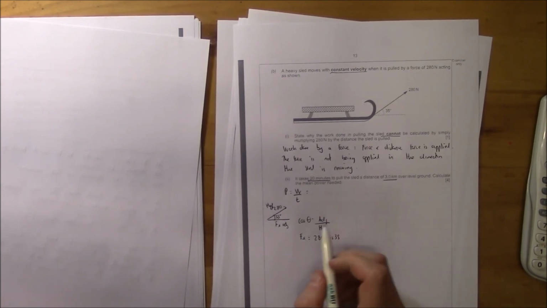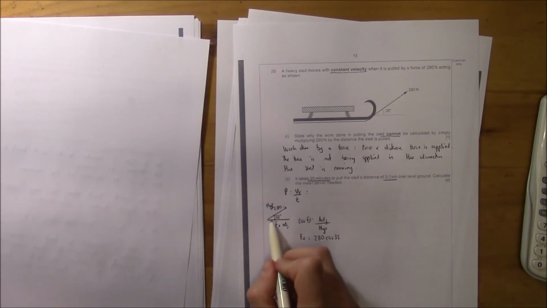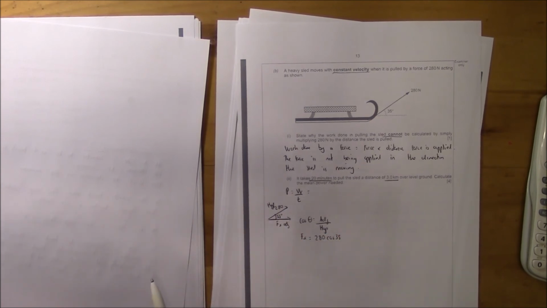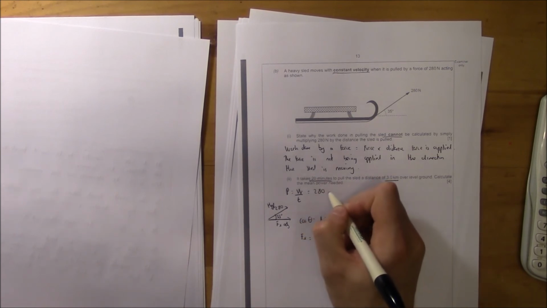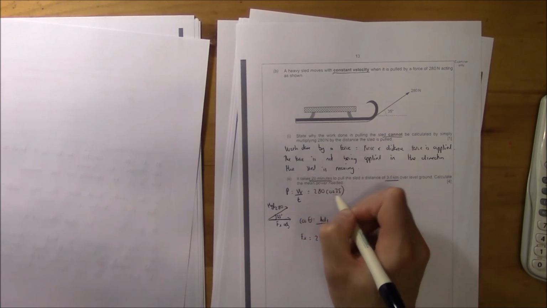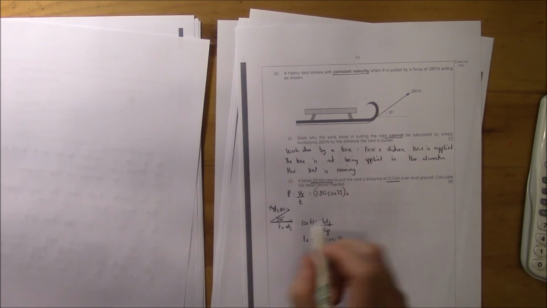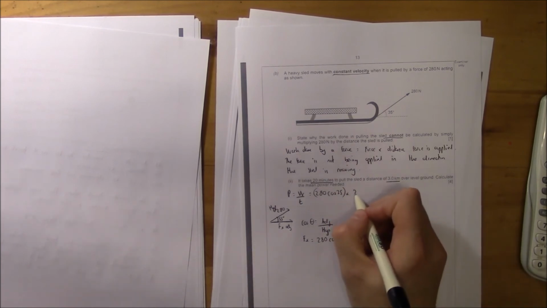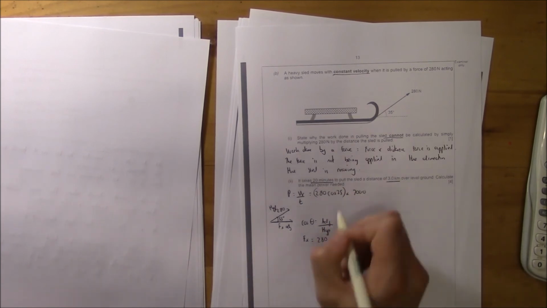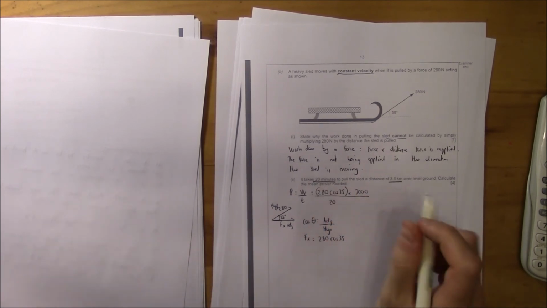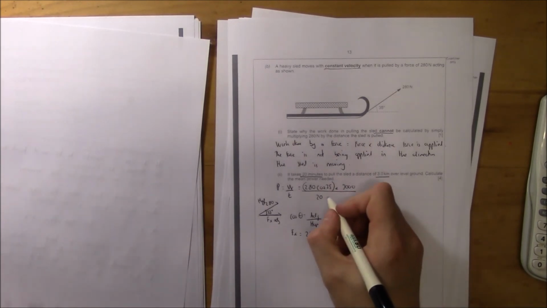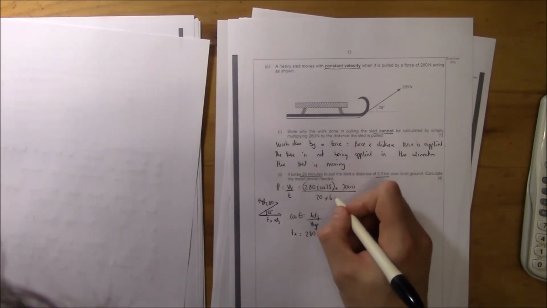That will give me the component of this force in the direction the sled is moving. So work done is 280 cos 35 times the distance of 3 kilometers, 3,000 meters. We divide the whole thing by 20 minutes, and there are 60 seconds in 1 minute, so 20 times 60.